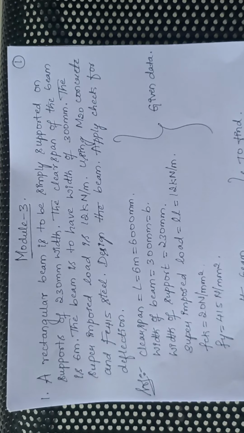In today's video, I will explain a problem related to design of beam. Let us start with a question. A rectangular beam is to be simply supported on supports of 230 mm width. The clear span of the beam is 6 meter. The beam is to have width of 300 mm. The superimposed load is 12 kN per meter. Using M20 concrete and Fe415 steel, design the beam, apply check for deflection.